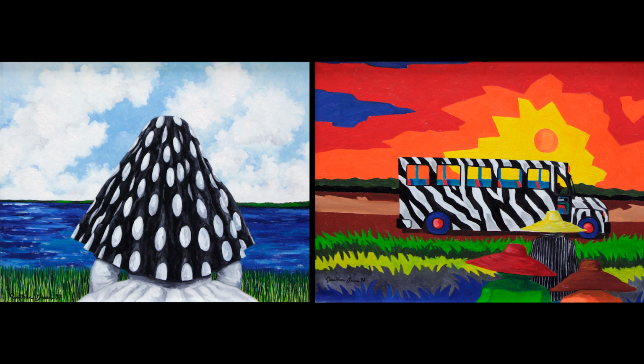If you could describe the mood of each of these paintings using one word, what word would you use for each?